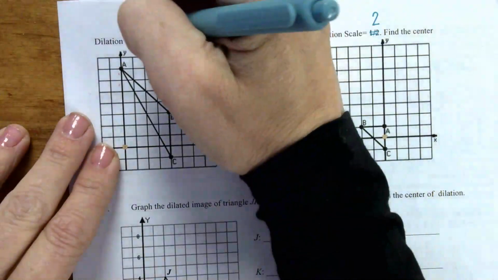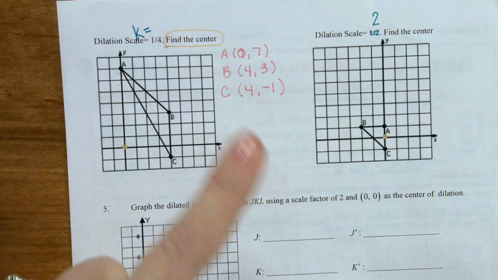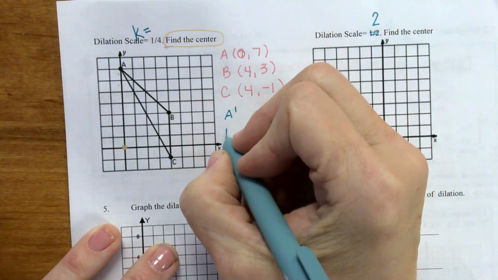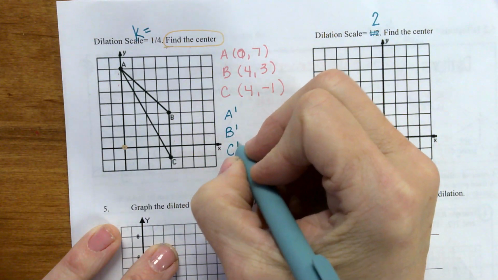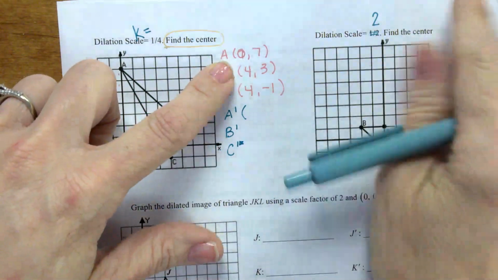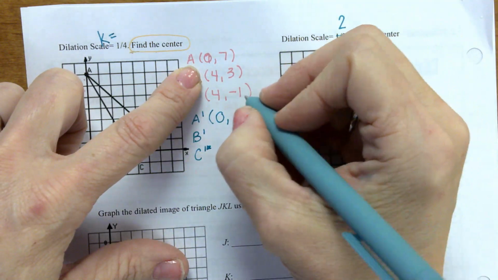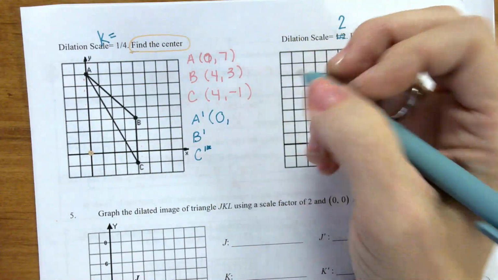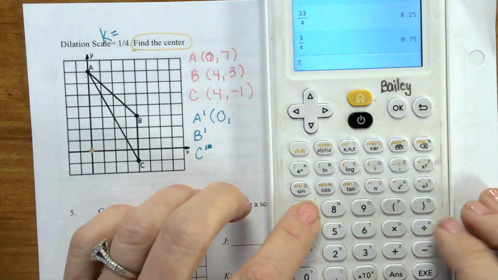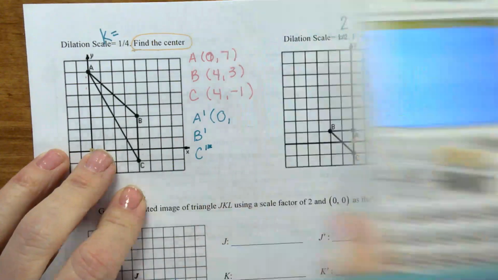Okay, so your scale factor is 1/4. Every single number gets multiplied by 1/4. So we're going to have A prime, B prime, and C prime. Well, 1/4 of 0 is 0. And then what is 7 divided by 4? Or 7 times 1/4? Or 7 over 4? Well, we want 1.75.